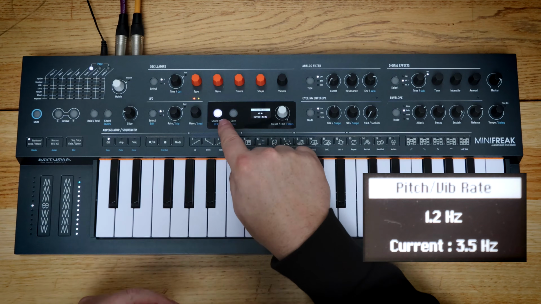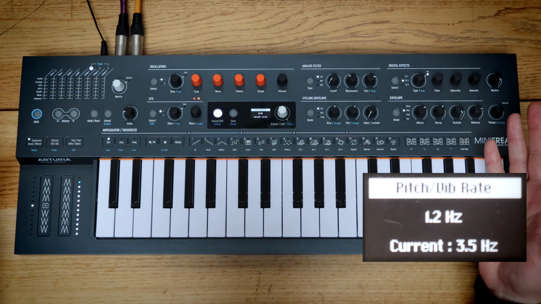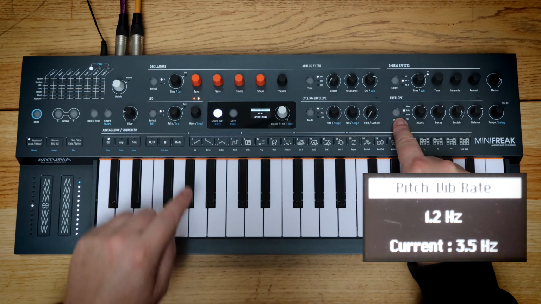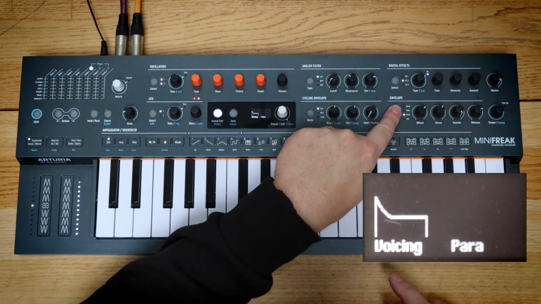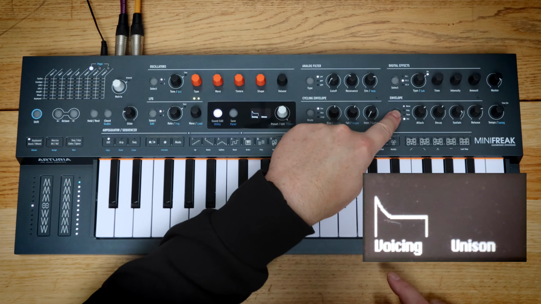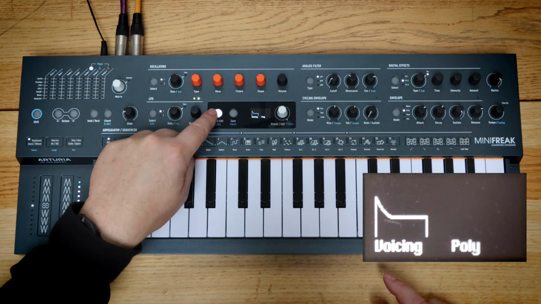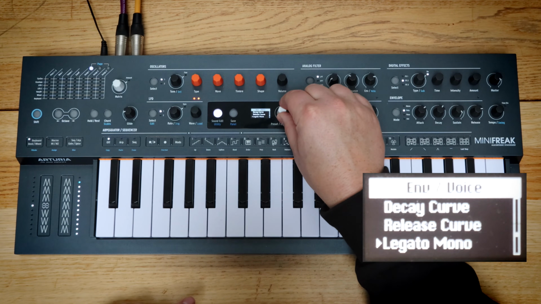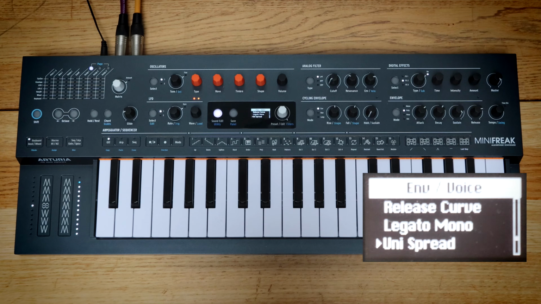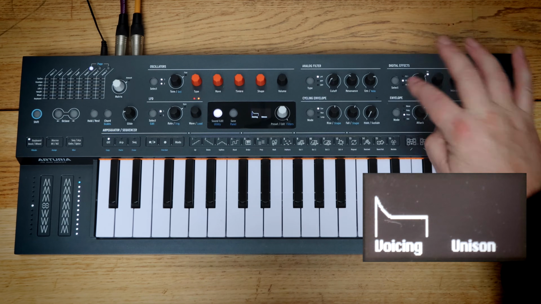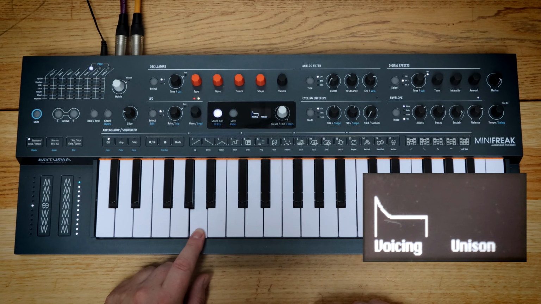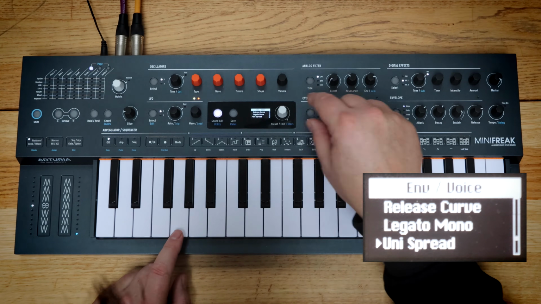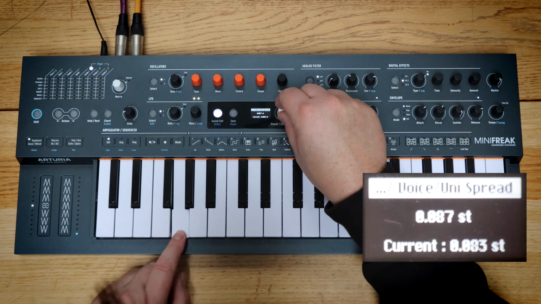So you can see here, you're using the sound edit and the shift buttons a fair amount for the secondary functions, I suppose. And just going back into this mode button here, we've got the different poly modes on here: mono, poly, paraphonic, and uni. If we go into the sound edit and we click that, we've got the envelope parameters, but we've also got stuff like unison spread. Let's put it into unison. Let's turn that down.